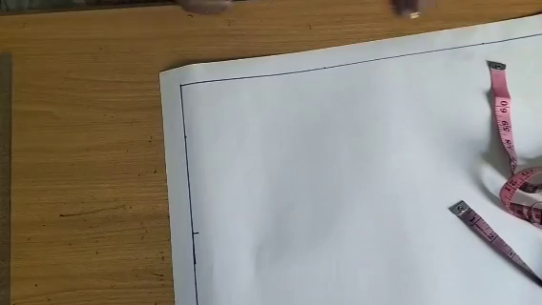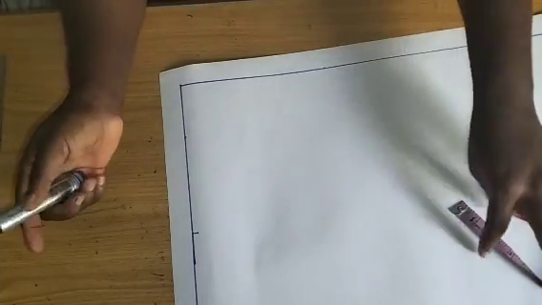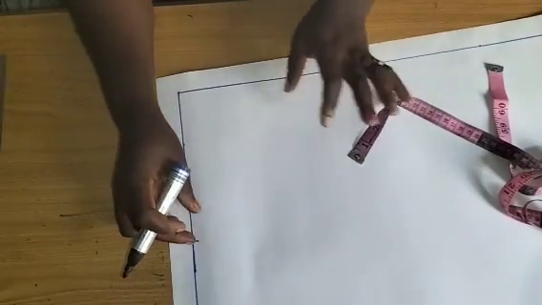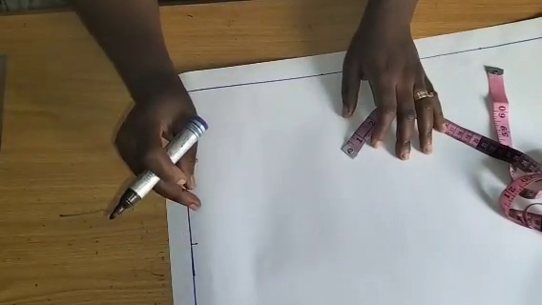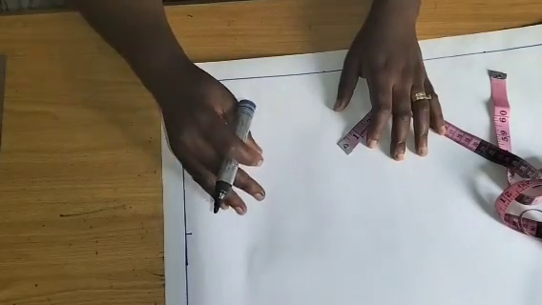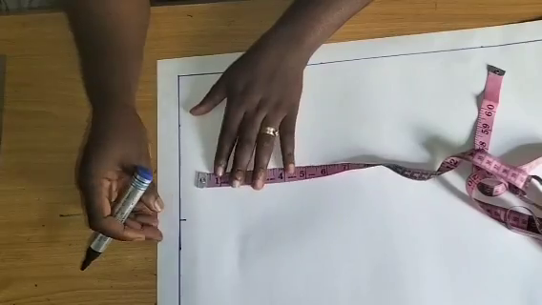Interesting tutorial. So in this class I'll be teaching you how to make a halter neck flared dress. As you can see right there on the thumbnail, this halter neck flared dress will be easily achieved using your pattern drafting.